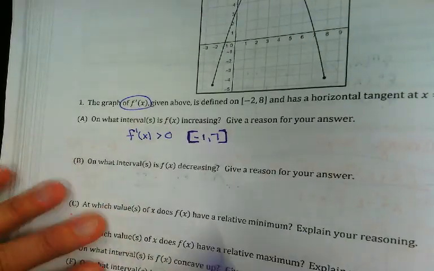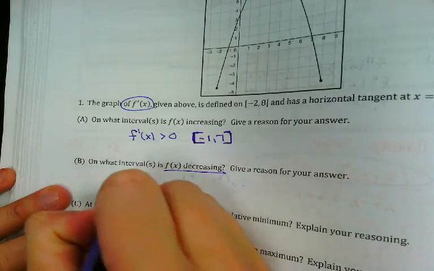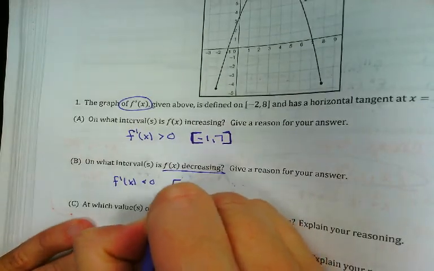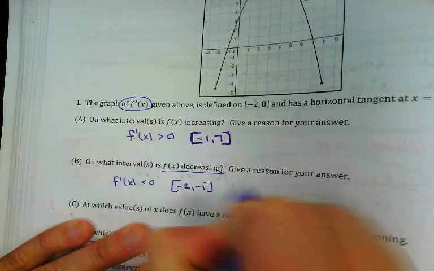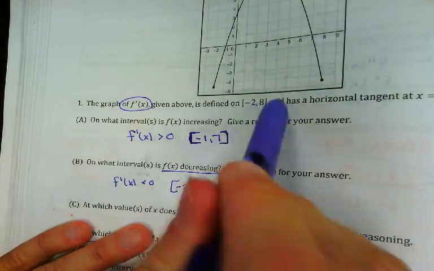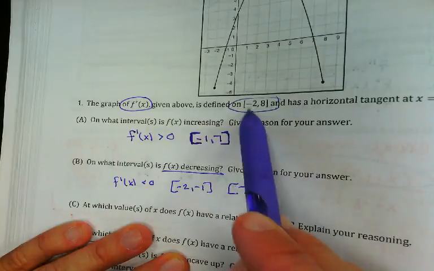Mason, number 2, justify decreasing. F prime of x is less than 0. Beautiful. Give me your intervals. -2 to -1, and 7 to 8. Yes. And the reason we're stopping there is the closed interval was -2 to 8, so don't use infinities. It said between those two values.